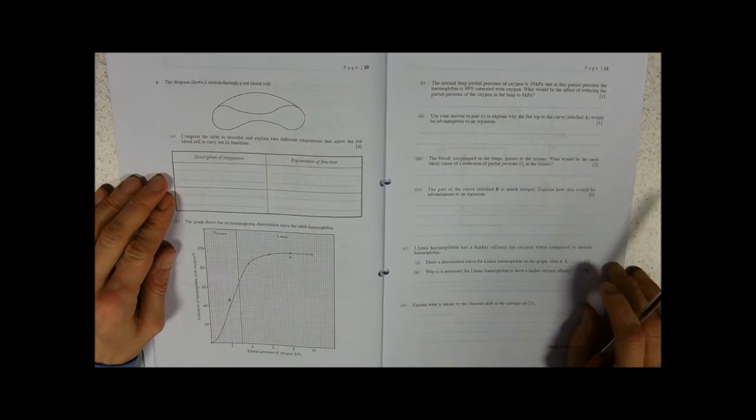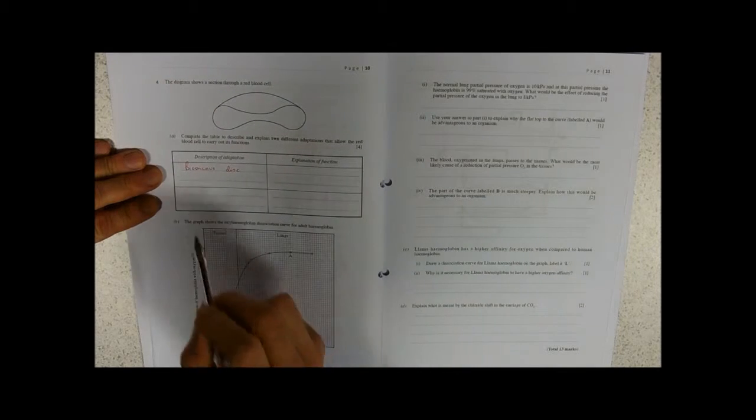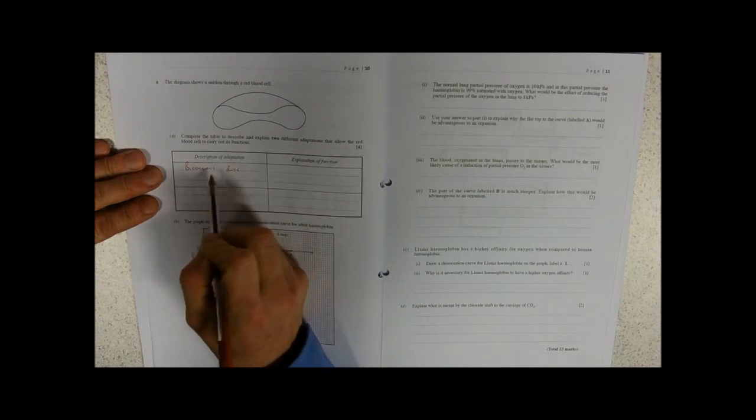Some of the others are a little bit trickier, but you should be able to tell us about a red blood cell. So go for the obvious. Biconcave disc. So that's a description. It's not explaining it yet.